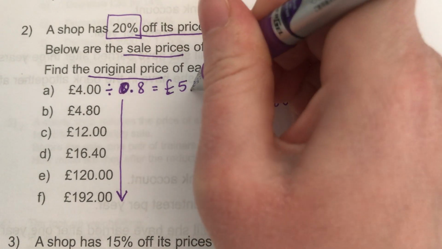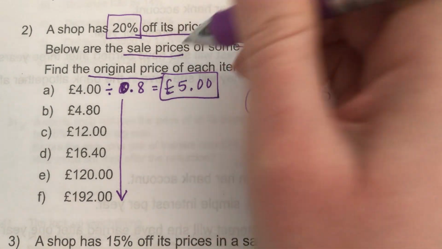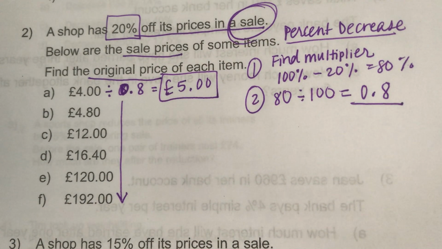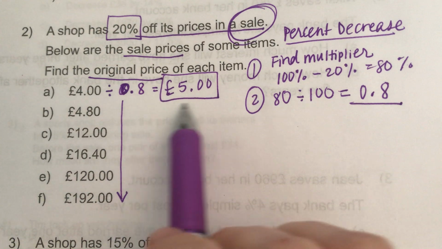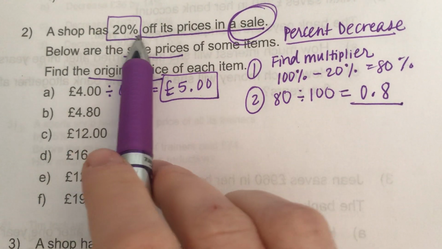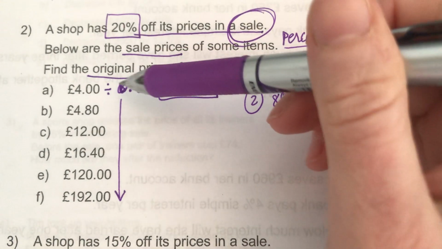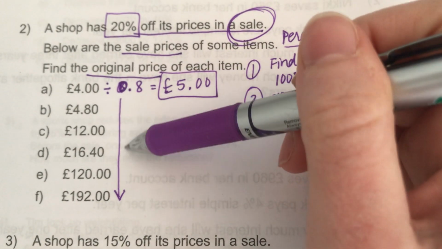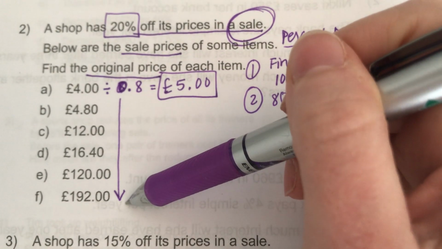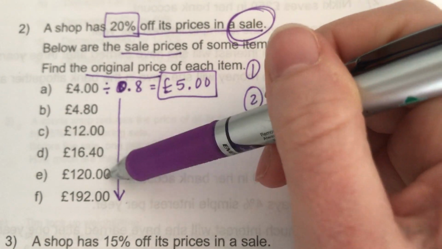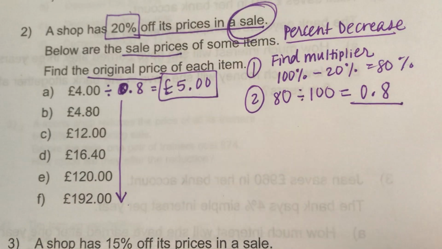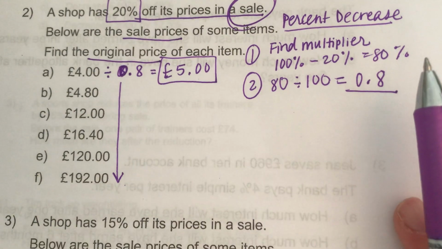So again, let's talk about what this means. 5 pounds means that the original price of the item was 5 pounds. They said there's 20% off, so the new cost of the item is 4 pounds. So you would apply that same method, 0.8, just divide all of these values by 0.8, and you should get your original answers because they all have the same sale of 20% off.